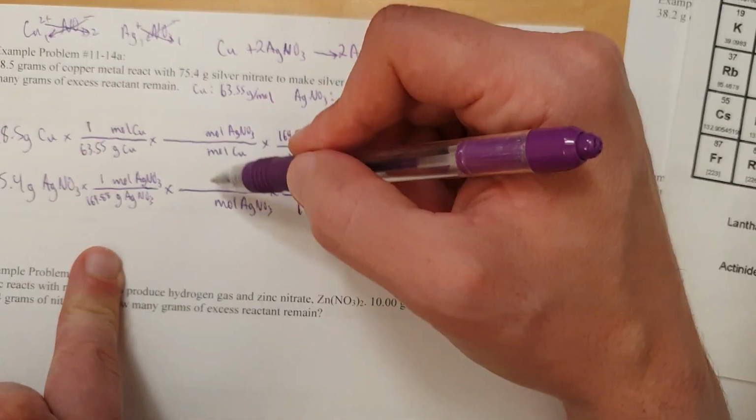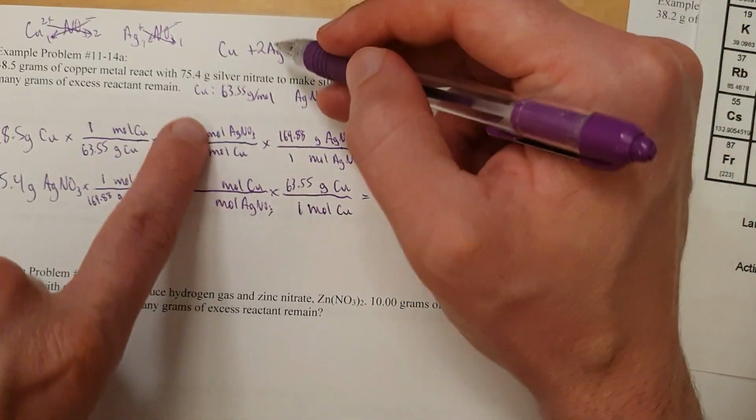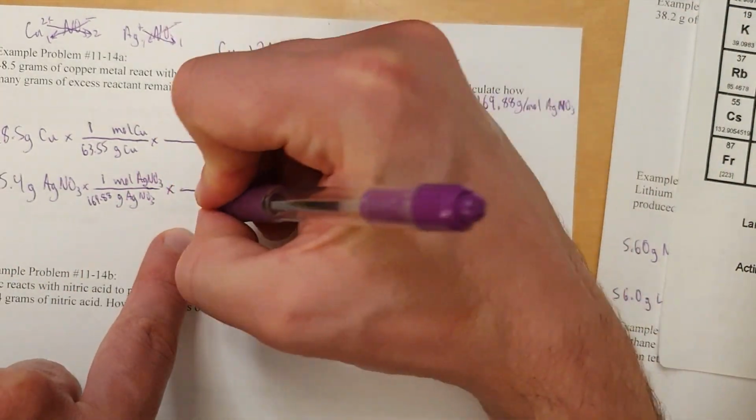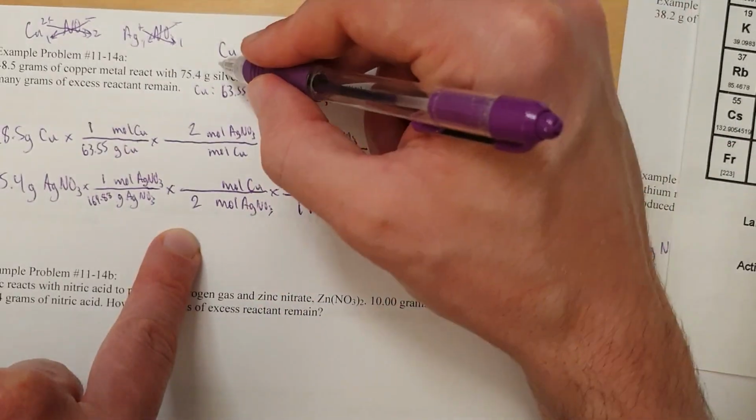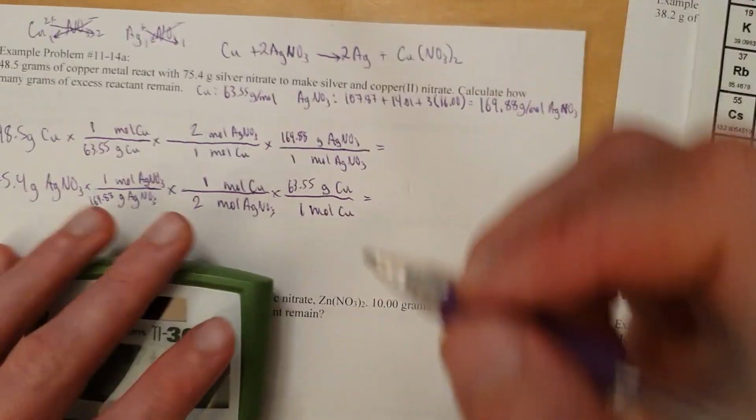Now we need to do the mole-mole ratio. That comes out of here. Silver nitrate has a 2 next to it, so I put a 2 next to moles of silver nitrate. Copper doesn't have anything, so I just put a 1. So let's do this.